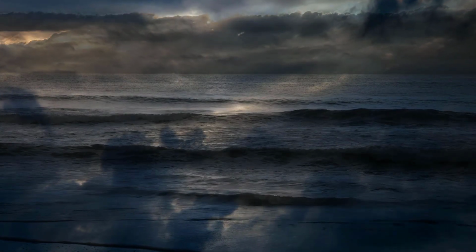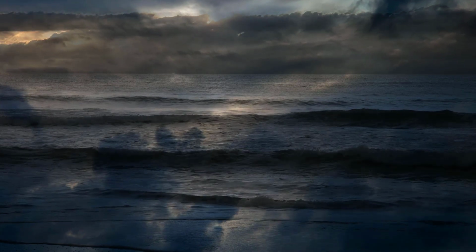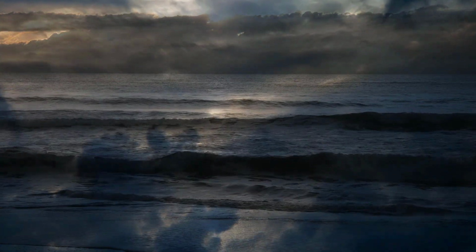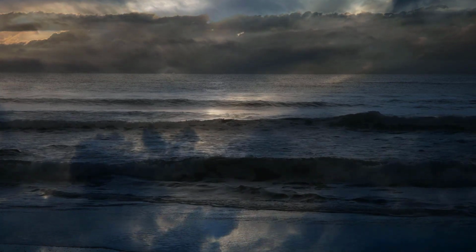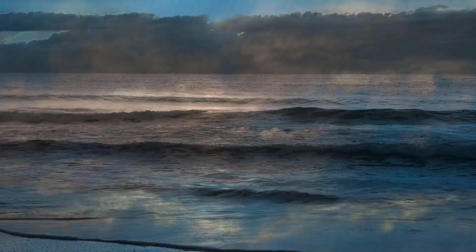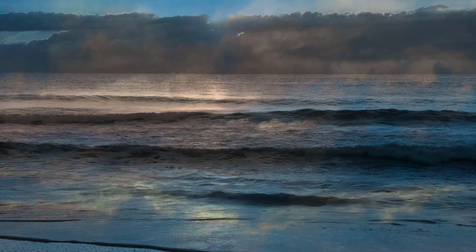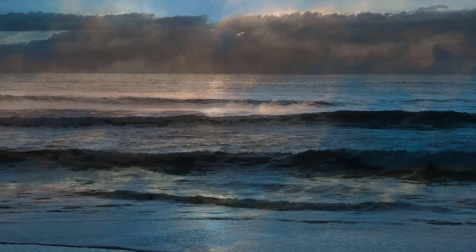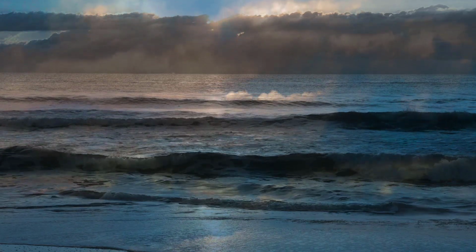Now moving on to another one here. This is another slow motion video. This time the cloudscape added has been zoomed for the entire length of the video, and it creates quite a nice effect. Moving on from there, this version has different clouds attached, but this time the clouds are panned upwards.